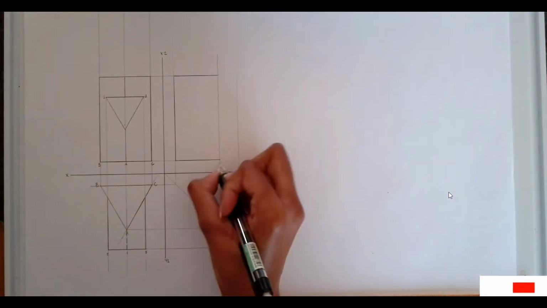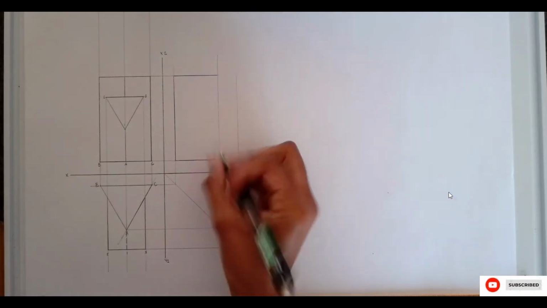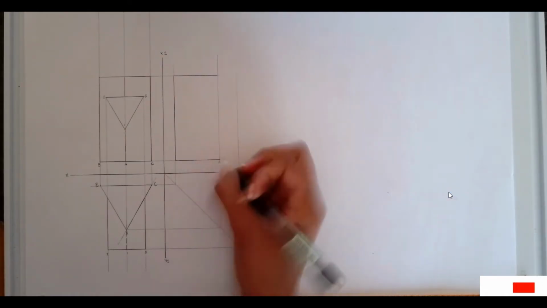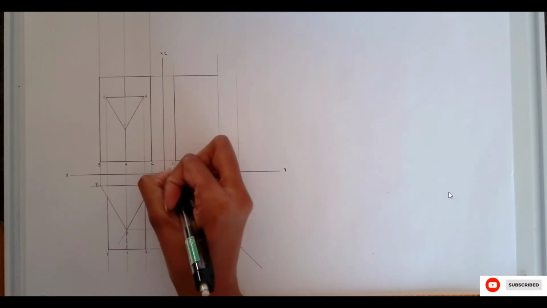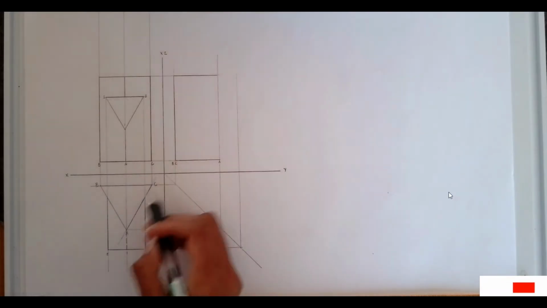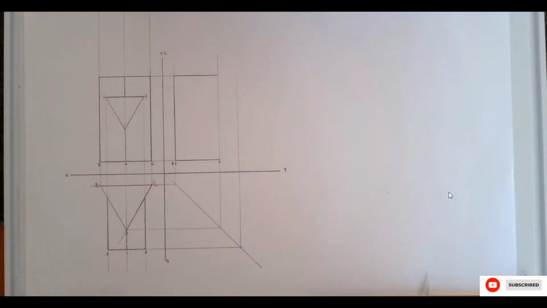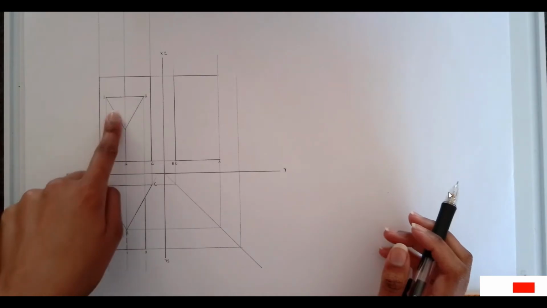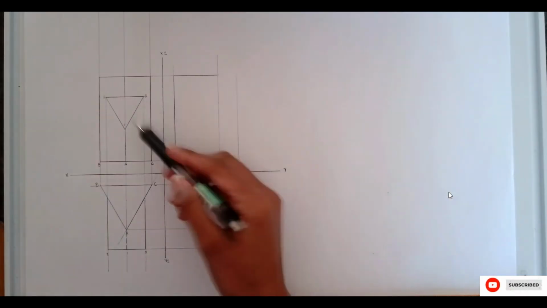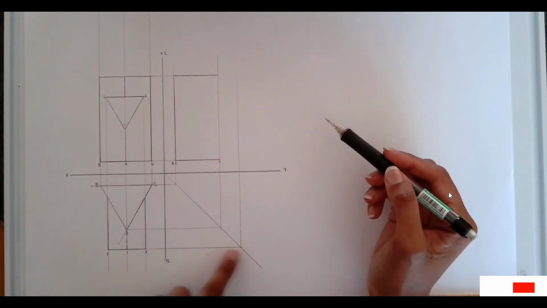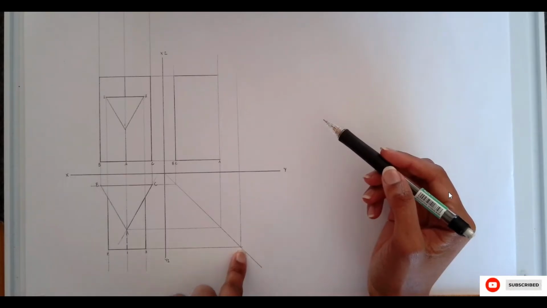So as you can see here, you have A, then you have B and C here as they are joined. And then for the smaller prism, we have all of our points coming here.